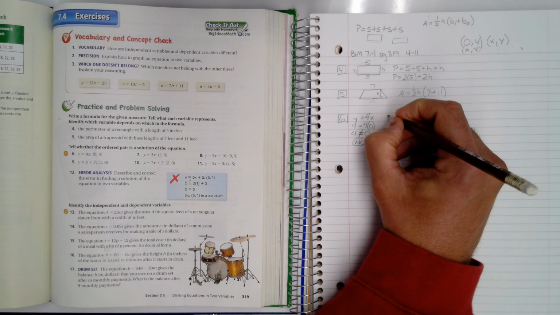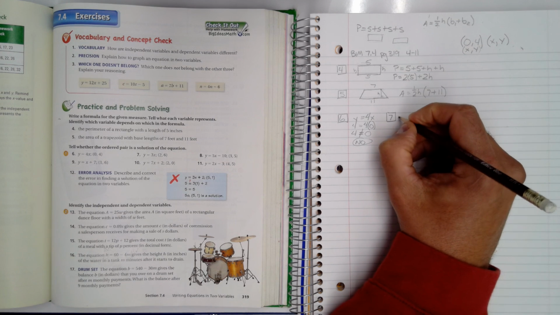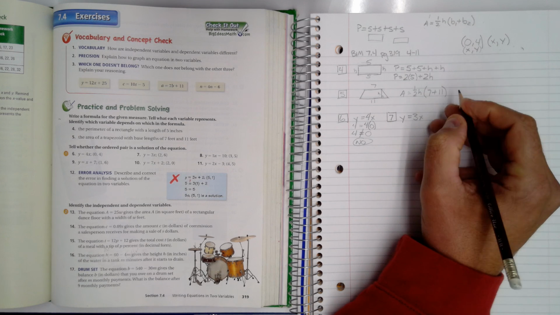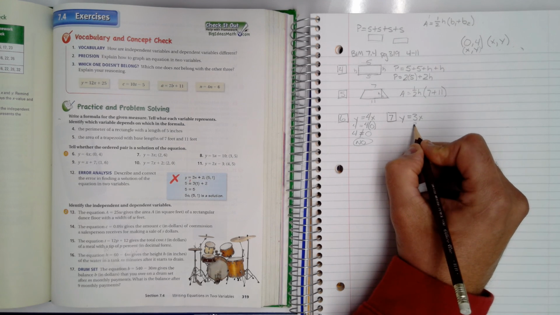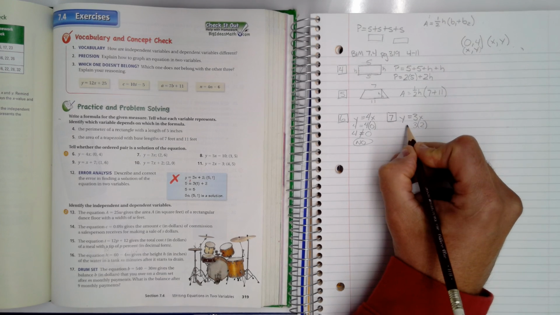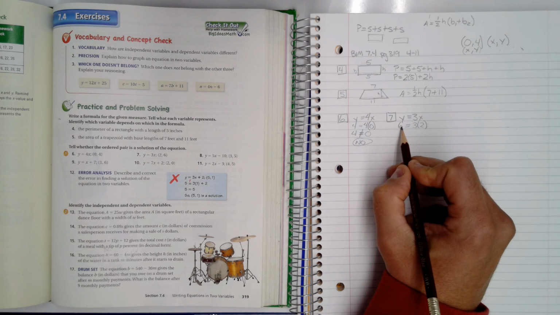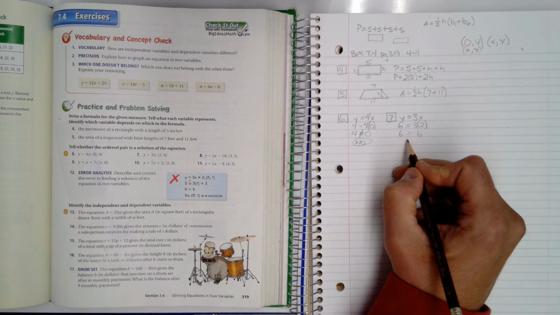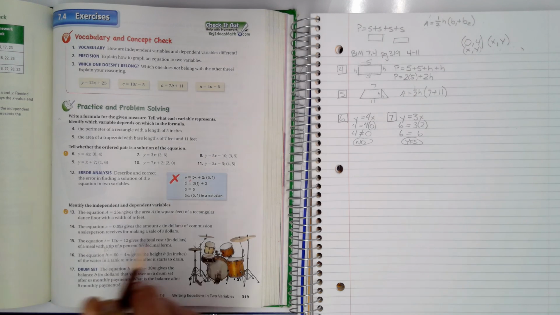For numbers 7, 8, 9, 10, and 11, I'll do 7 with you. It says y equals 3x. For x, they've given us 2, so this would be 3 times 2 equals 6. Is 6 equal to 3 times 2? 3 times 2 equals 6. Is this equal? I would say yes. All right, so you're going to continue with 8, 9, 10, and 11. Good luck.